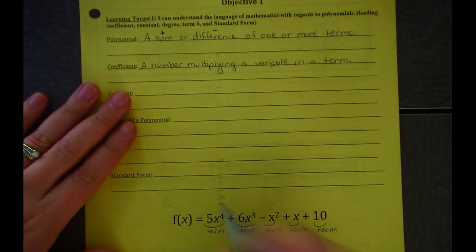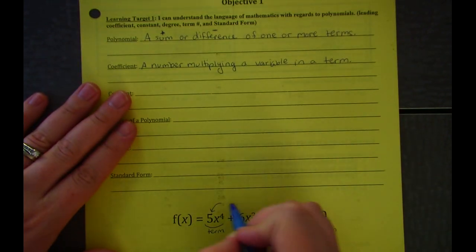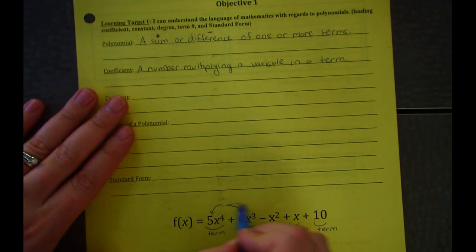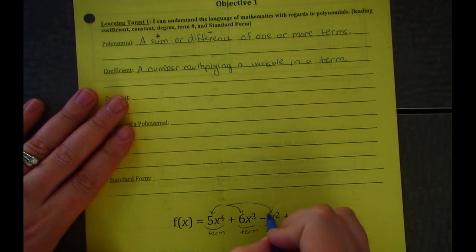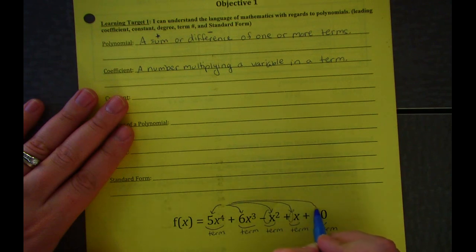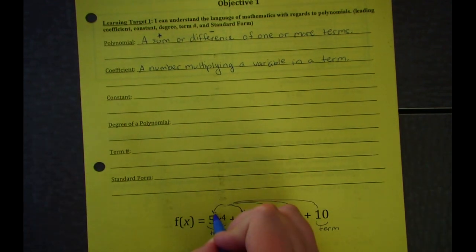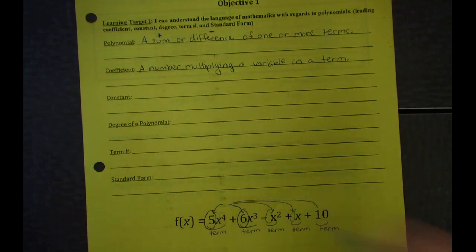And the coefficients are the 5, the 6, the x, or I guess there's nothing right there, just a 1, and there's no coefficient right there. So really the coefficients are this 5 and this 6.